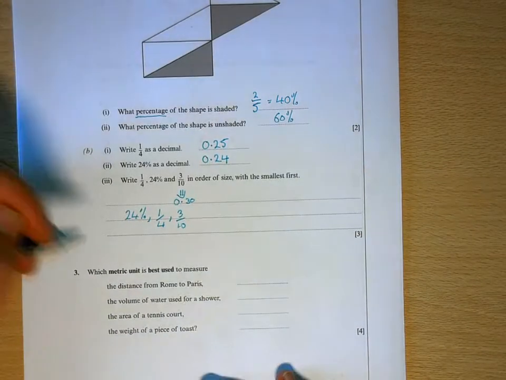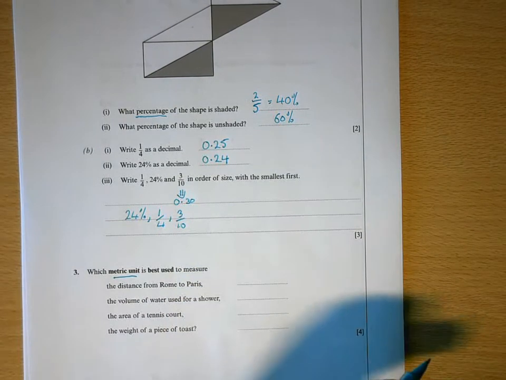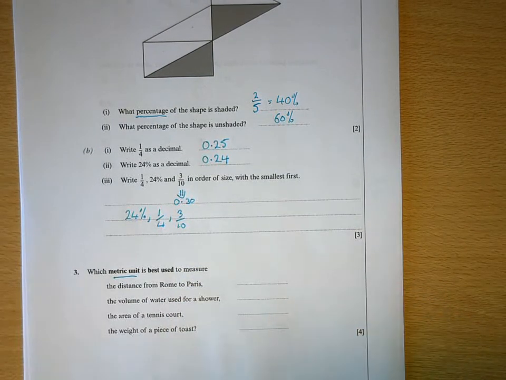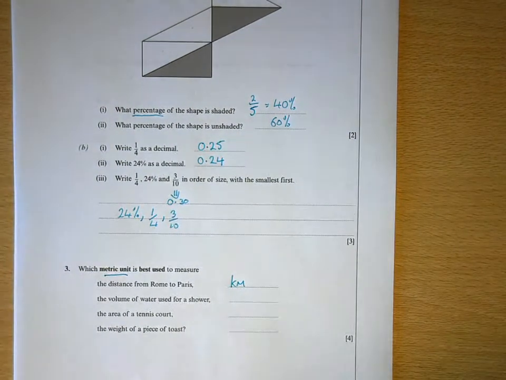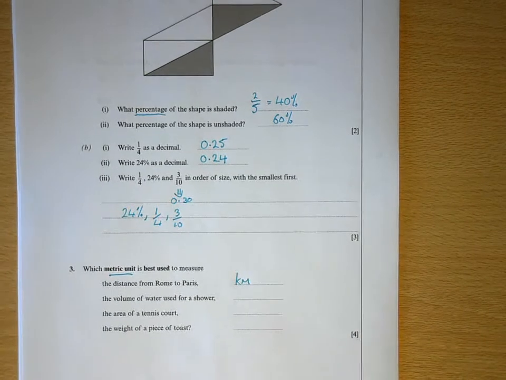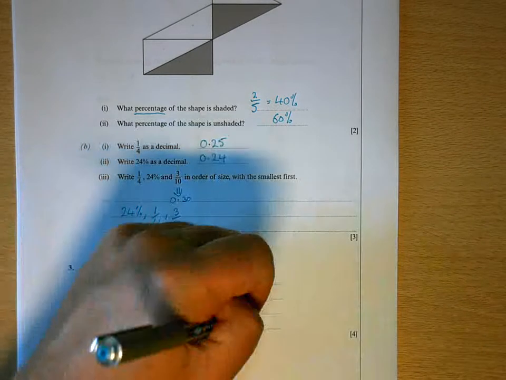Question 3, metric unit, really important that you spot that. Distance from Rome to Paris, well, metric units are meters if it's fairly small, kilometers if it's the distance between places, so that one would be kilometers. Volume of water used for a shower, volume of liquid would either be milliliters or liters, that would be liters.